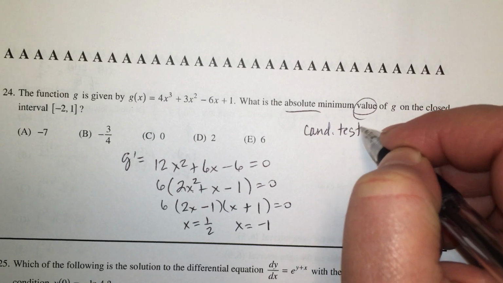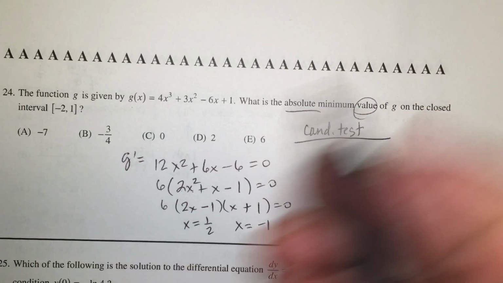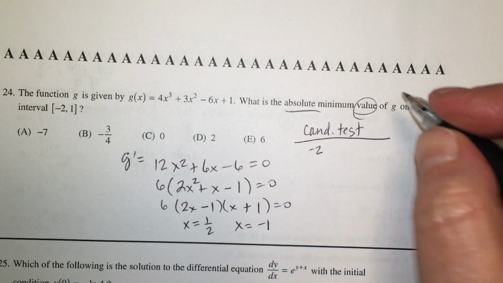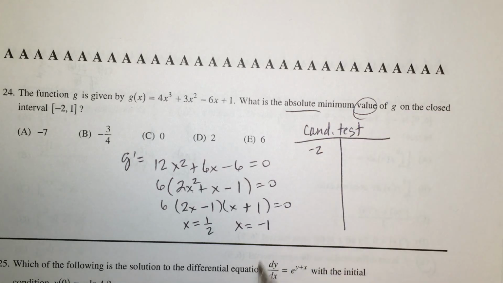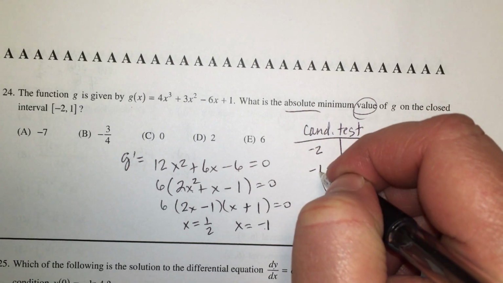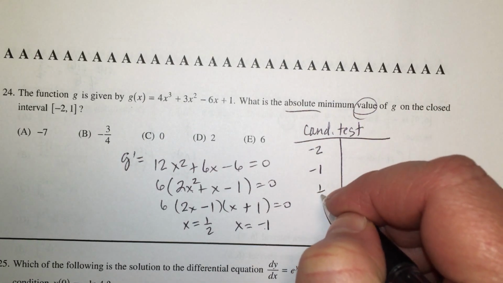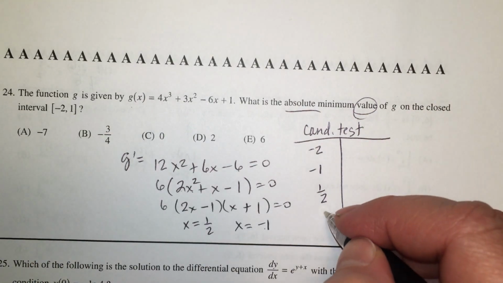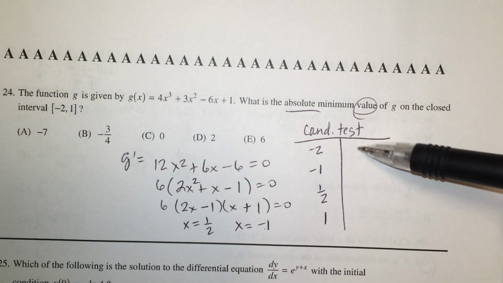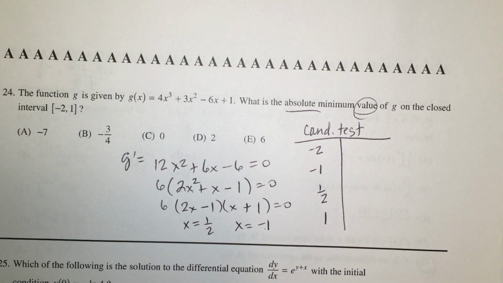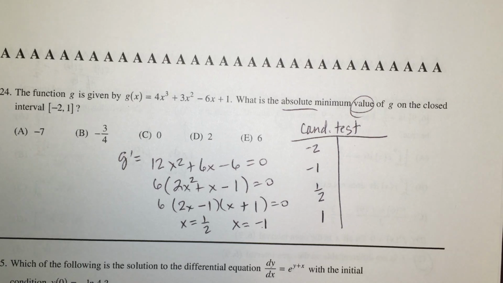for the absolute minimum value are going to be the endpoint at -2, and we'll just go in order here, this x value of -1, that x value of 1/2, and then our last endpoint of 1. So we want to test all the y values and see which one is the smallest.